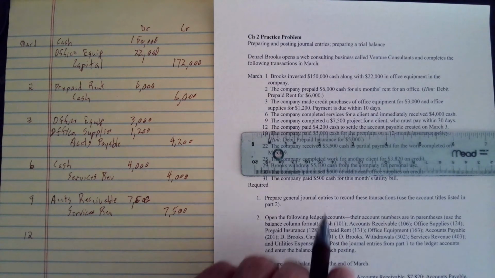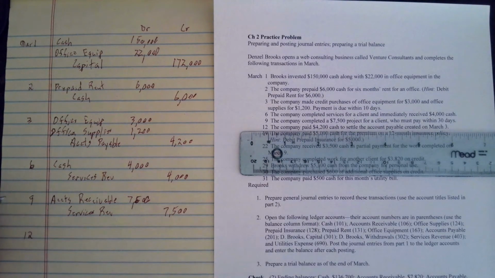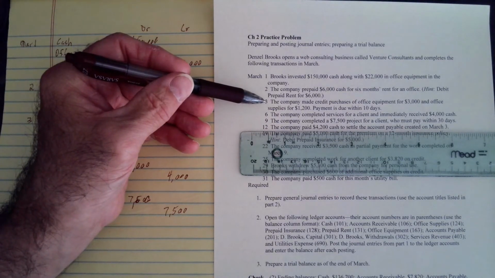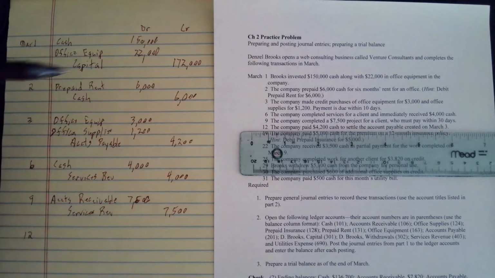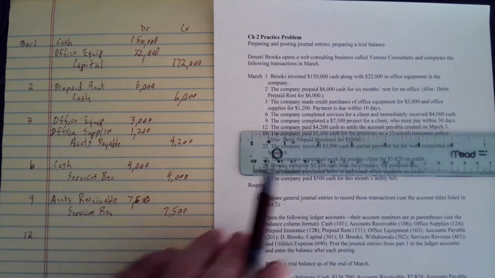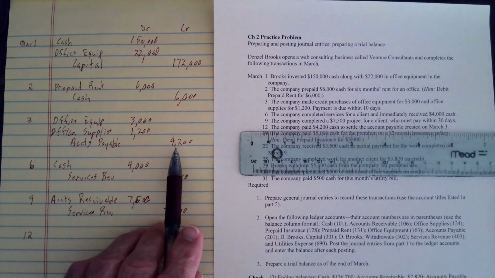the company paid $4,200 cash to settle the account payable created on March 3rd. So we go back to March 3rd, and we did have an amount. Here it is right here. Accounts payable, $4,200, and then the company paid $4,200. So we don't owe on that accounts payable anymore. We've paid it off. So this is a credit balance on accounts payable. To get rid of the credit balance, you had to do a debit entry.